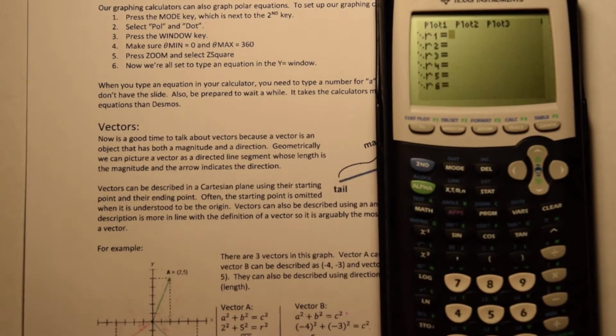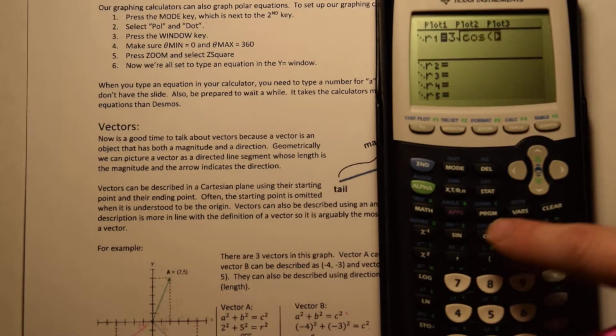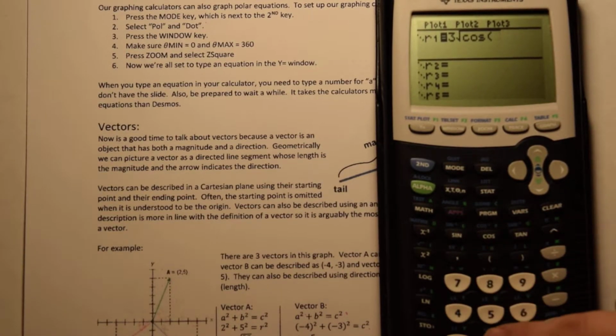So we can press y is equal to, and we can type any of those equations that are at the bottom of the first page. The only thing is that if an equation has an a or a b in it, we need to replace the a and b with an actual number. So I'm going to type in the first equation, but for a I'm going to press 3. So 3 times the square root of the cosine of 2 theta.